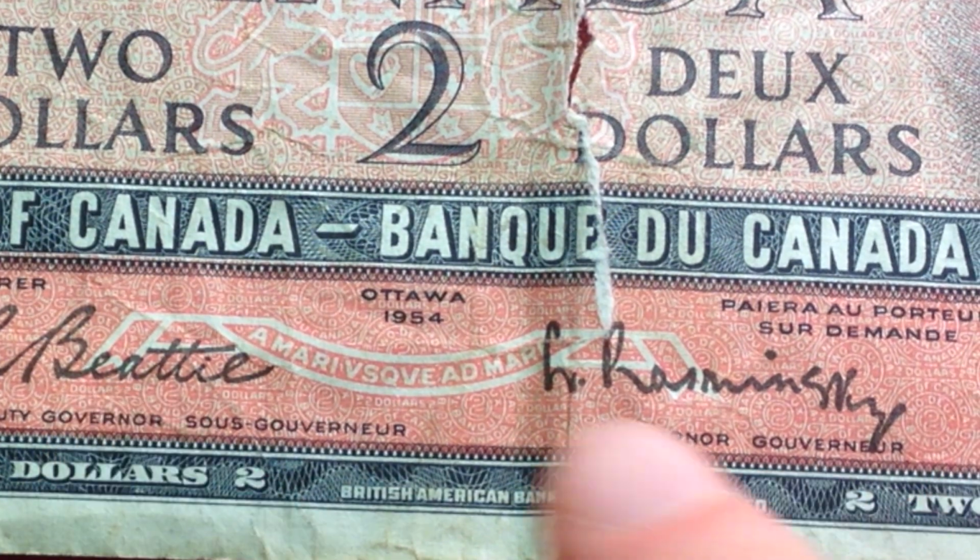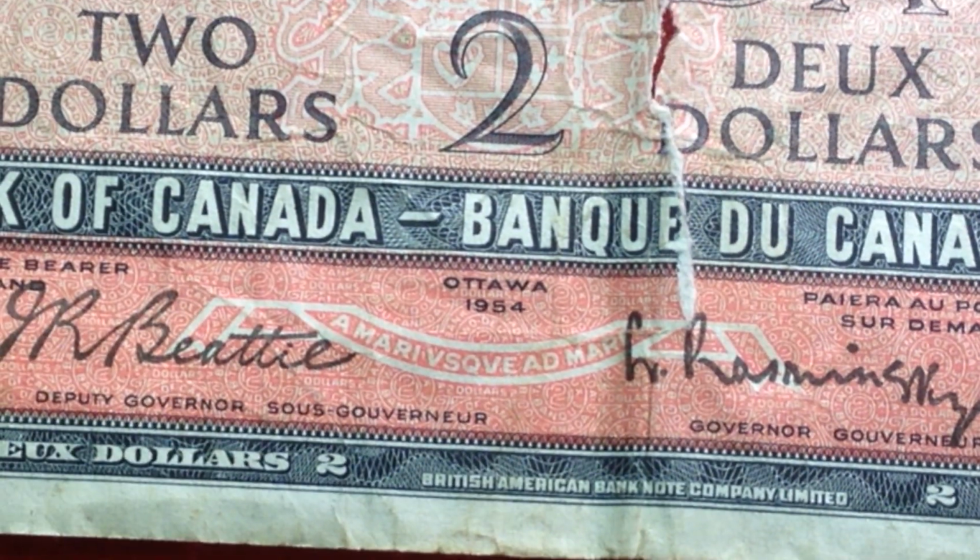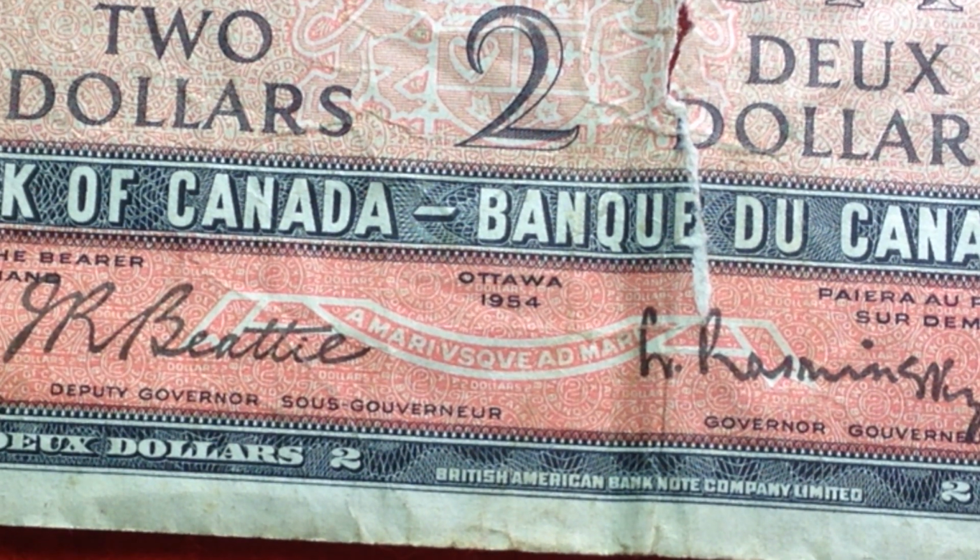Now, interestingly, there were 4 different signers. We can see the signers' names down here. Like the United States notes, they don't make a new one every single year. Whenever there's a change that's needed, they update these signatures down here. So the 4 different signatures that you might see are Lawson Bowie, Bowie Rasminsky, Beattie Rasminsky, and Beattie Coyne.